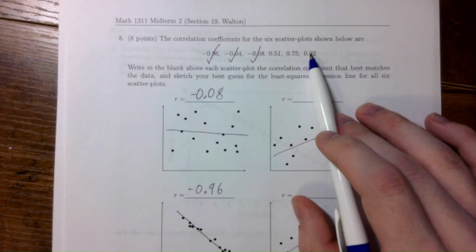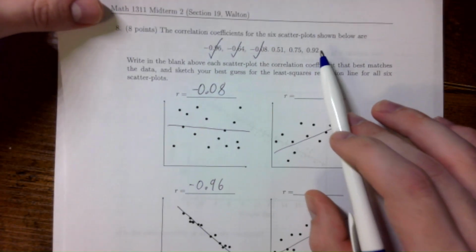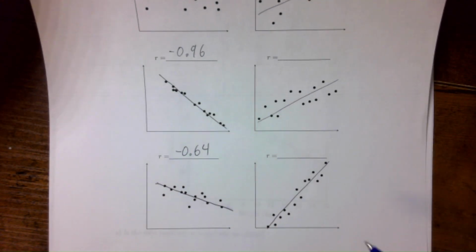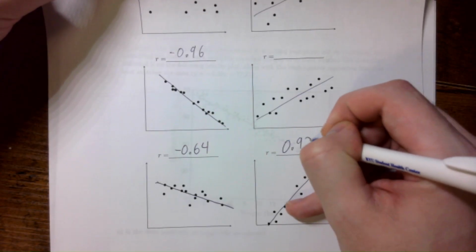And then we have 3 positive ones. So let's start from the strongest to the weakest. So our strongest of 0.92, this is definitely this one. It is definitely the strongest of those lines. So this is our positive 0.92.